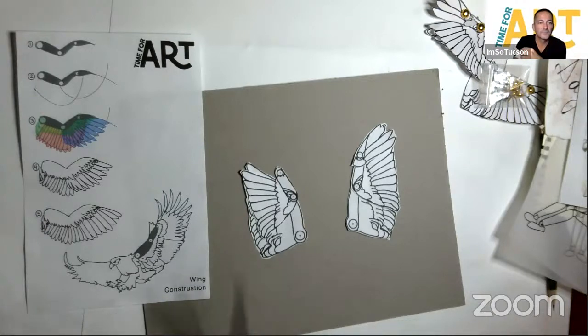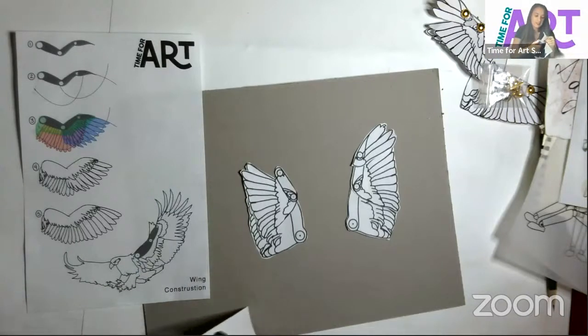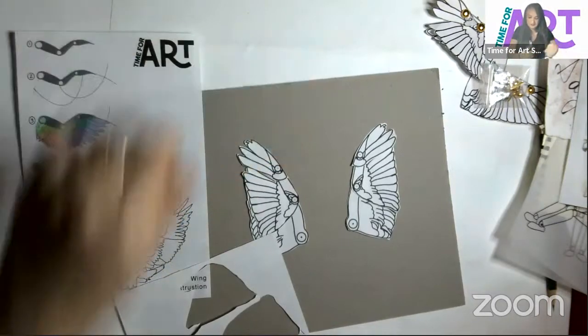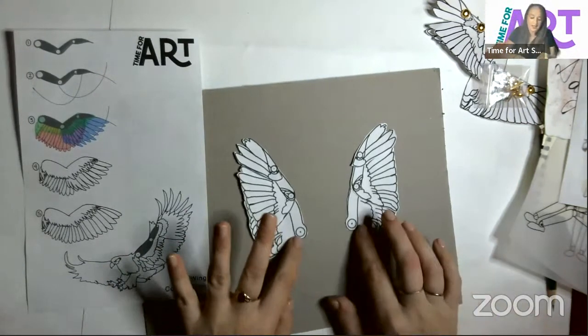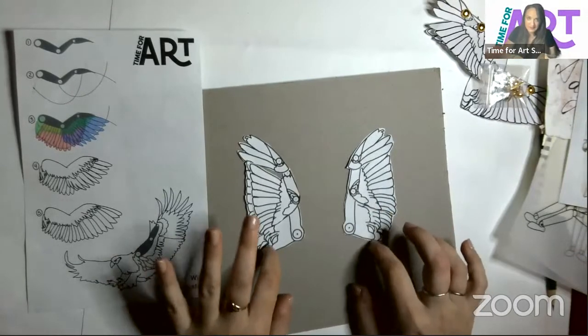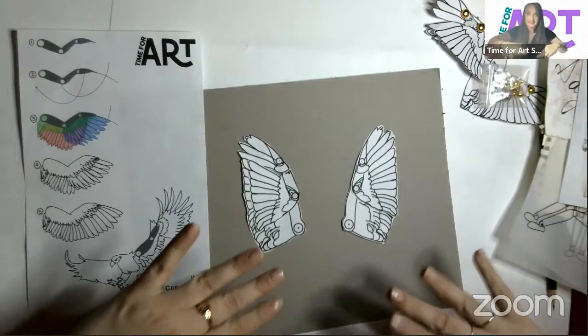I now have my wings cut out just like this. And again, the way we want this to go, we want our biggest wings on the bottom, the lowest in the layers.